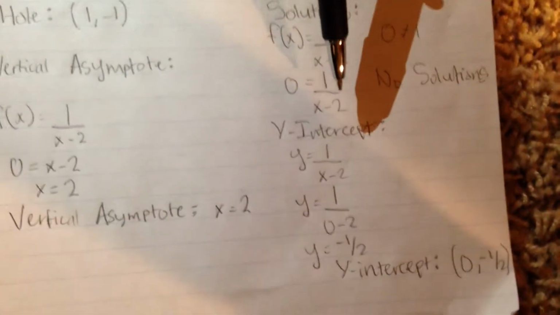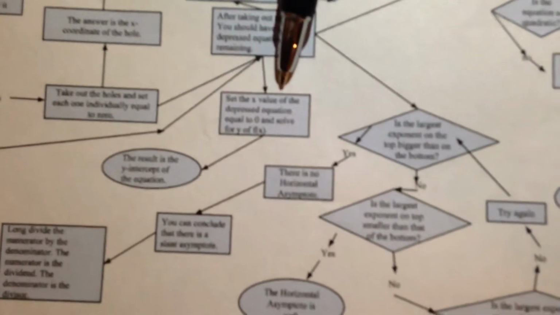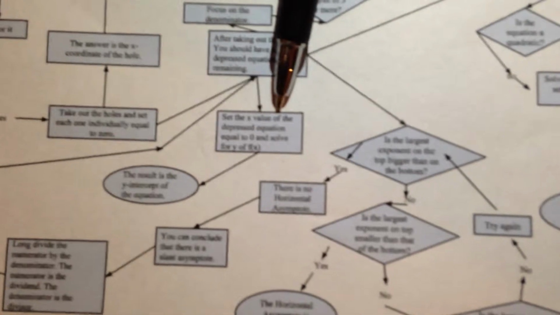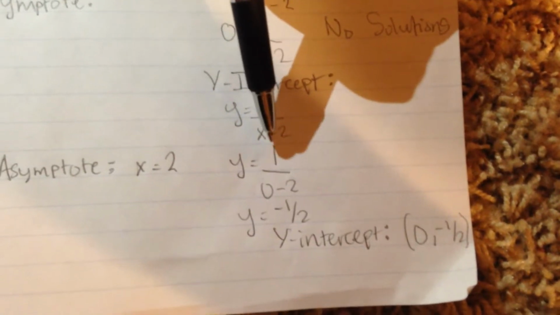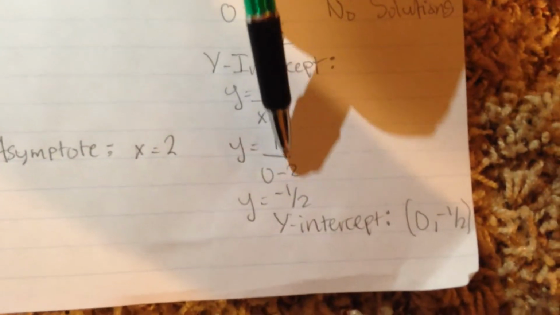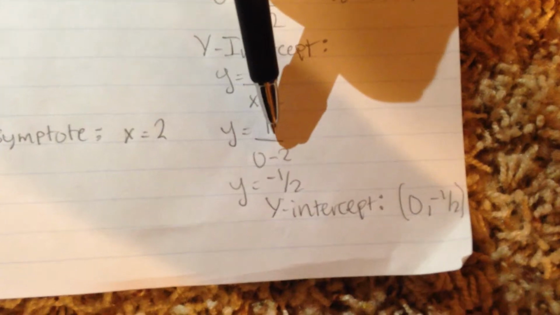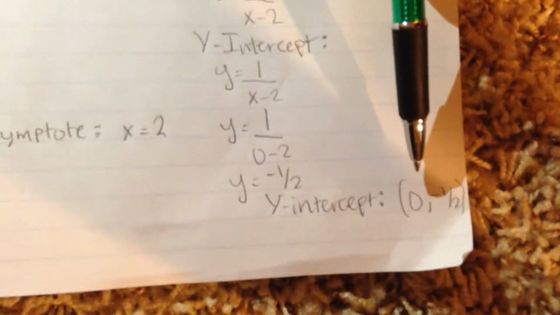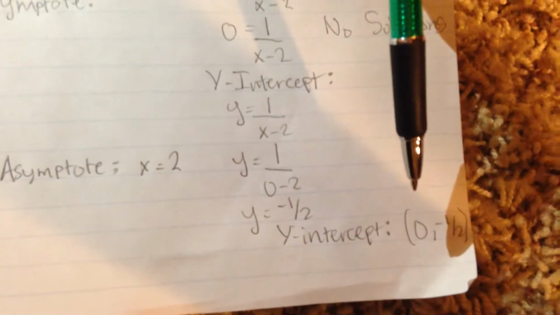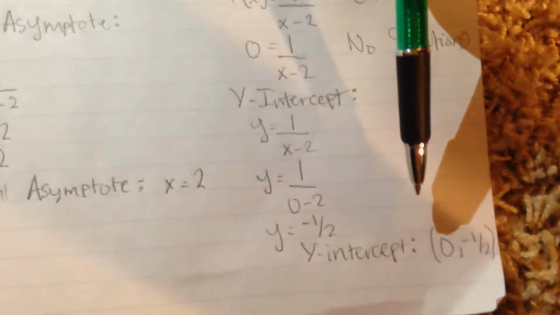Now we're going to solve the y-intercept. Set the x value of the depressed equation equal to 0 and solve for y of x. So we're going to plug 0 in for x in this equation, and it's going to be 1 over negative 2, so it's going to be negative 1/2. Your y-intercept is 0, negative 1/2. And that is how you use universal solvent to solve every rational function.